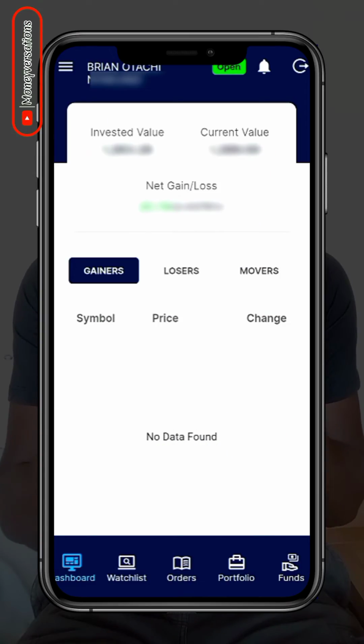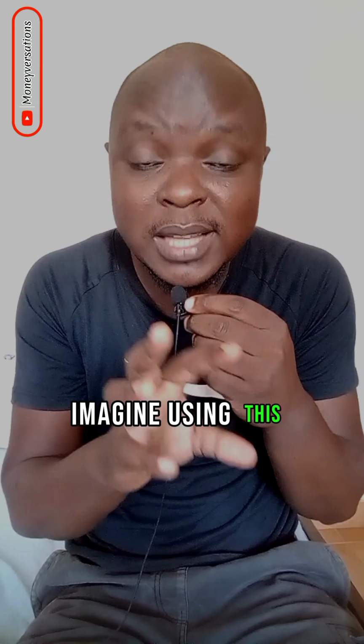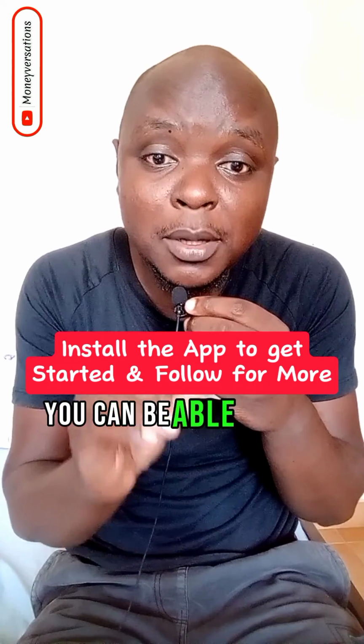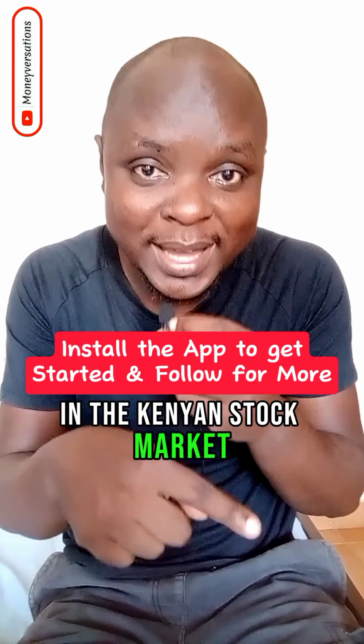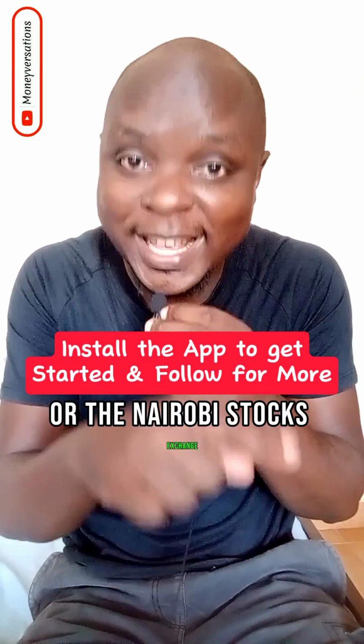The other part is the portfolio part. This one right here. This is where the shares that you have invested in will be shown, telling you whether you are gaining or you are losing, and showing you the value as it is. And last but not least, the funds section. This is where you do top-ups to your account. This is where you can do withdrawals and all that. Imagine using this application, you can be able to buy and sell shares in the Kenyan stock market or the Nairobi Stocks Exchange.